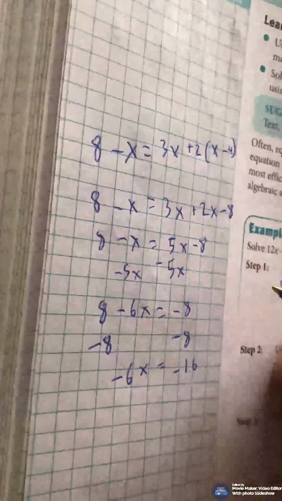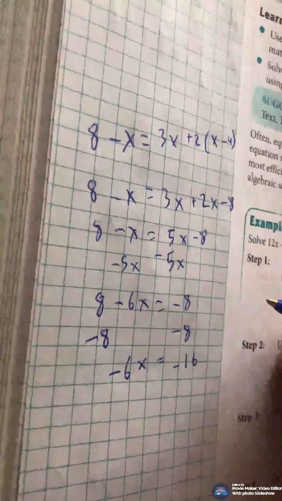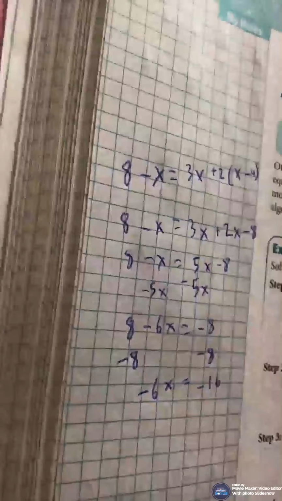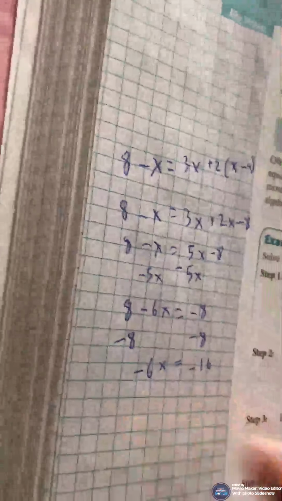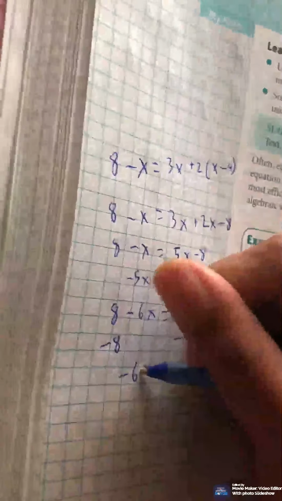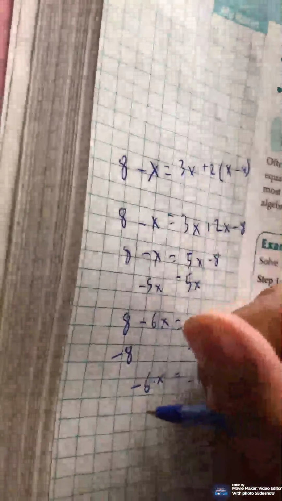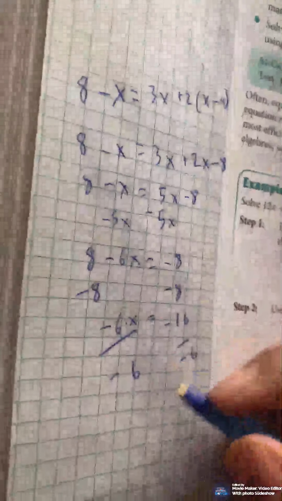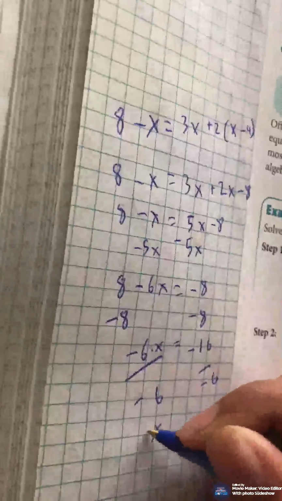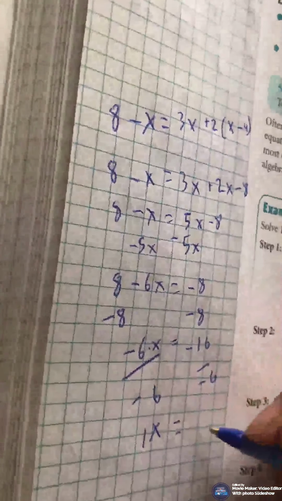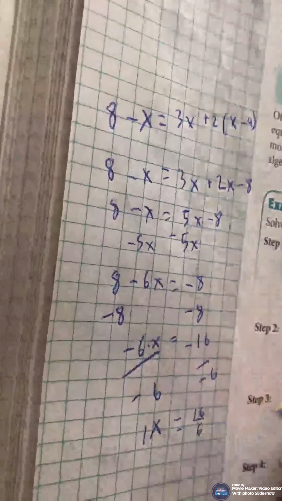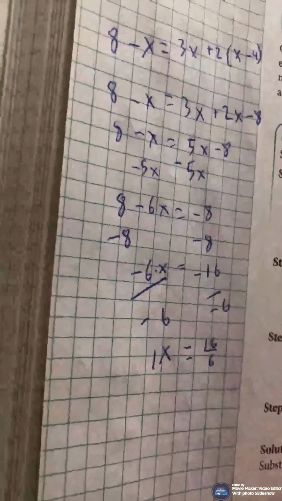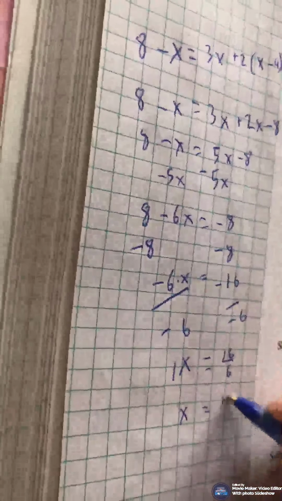So then we have to divide, since we're multiplying this, we use inverse operation to divide on both sides. We'll divide by negative 6 and negative 6, and that will give us 1x equals 16 over 6, and then we use the multiplicative identity property to isolate the variable, and that'll give us x equals 16 over 6.